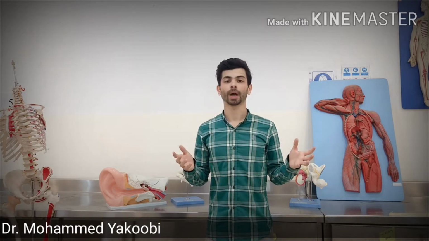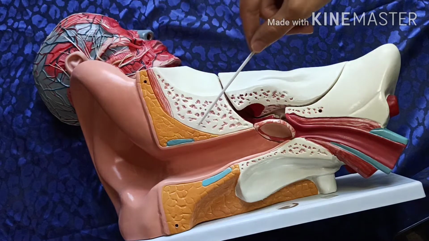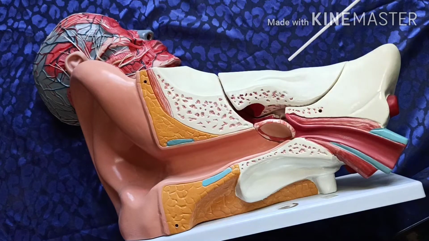موضوعنا اليوم عن الإير. The ear consists of three parts: external ear, middle ear, and the internal ear, which is inside the petrous part of the temporal bone.